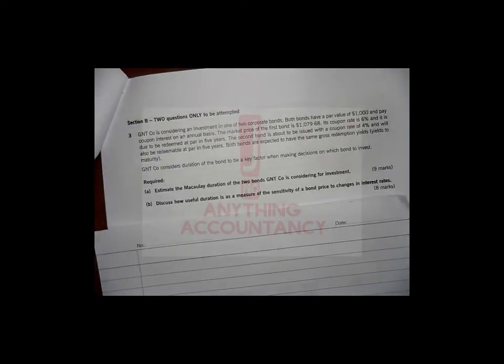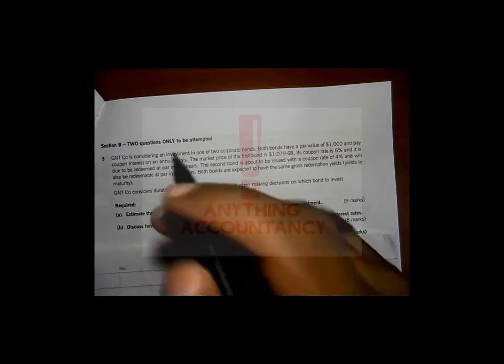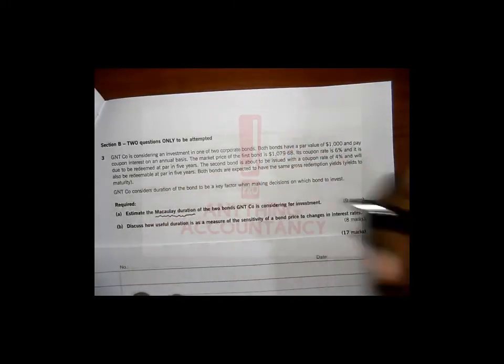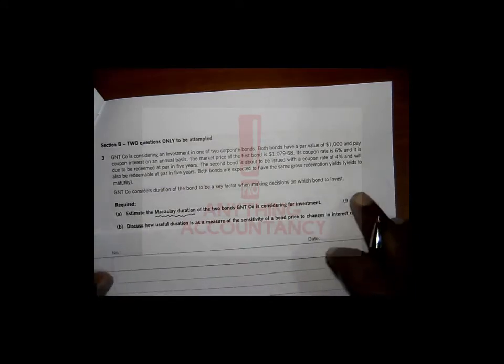If you don't have it, don't worry, just tell Mr. Kumar and he will get it uploaded for you in the Google Drive, alright? So anyway, we have this question called GNT, and have a read about it first. What is it asking you to do? Well, this question is all about you looking at Macaulay durations of two bonds GNT is considering for investment. So we're looking at this idea called Macaulay durations, which is something that might come out this time.